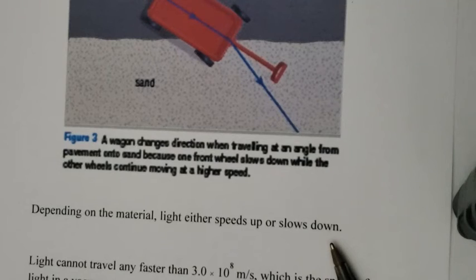So in a vacuum and air, it's very, very quick. It's actually 3.0 times 10 to the 8 meters per second. However, in glass, plastic, water, those are denser materials. It slows down. So light slows down more, the more dense the material is. And that kind of makes sense because I travel pretty quick through air, not so quick through water, and I can't go through plastic at all.